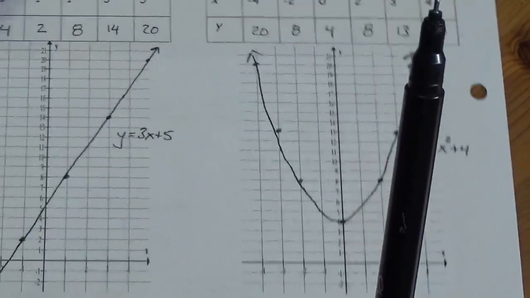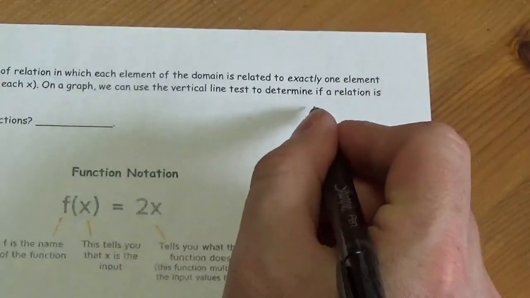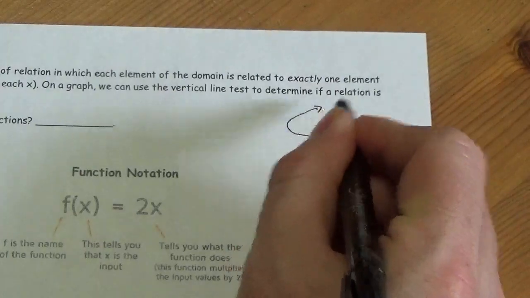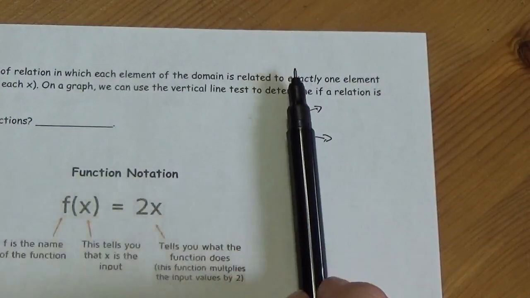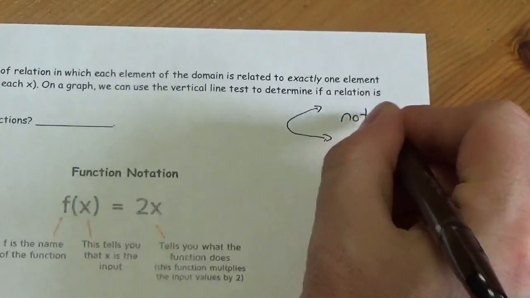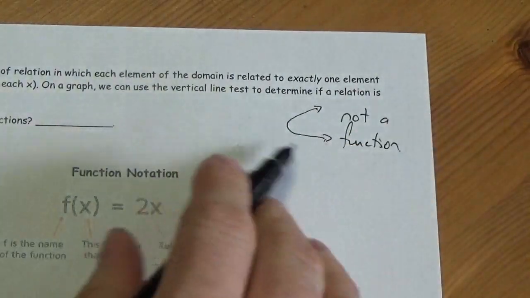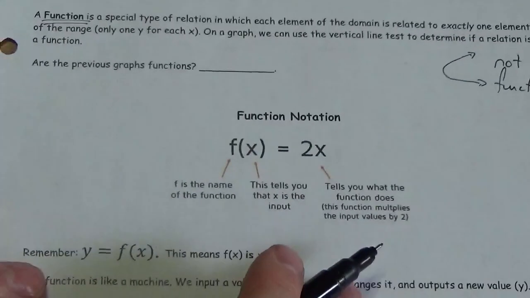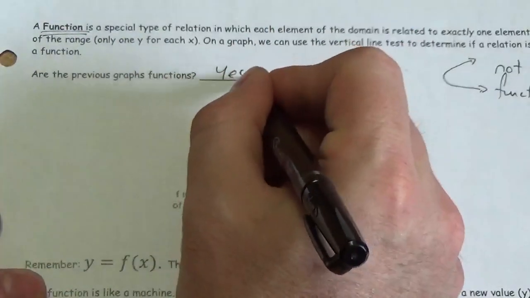Now, compare that to something that would maybe look like this. If I had a parabola that lay on its side, as soon as you slide a vertical line over that, you're going to immediately hit a spot where you're going to hit the parabola twice. So this is not a function. The best we can say right now is that would be a relation. Now, are the previous graphs functions? Yes, they are.